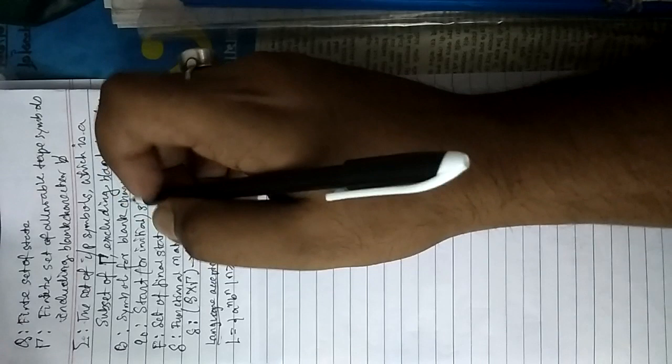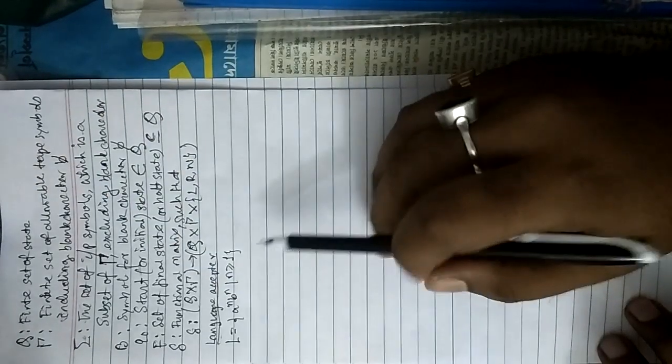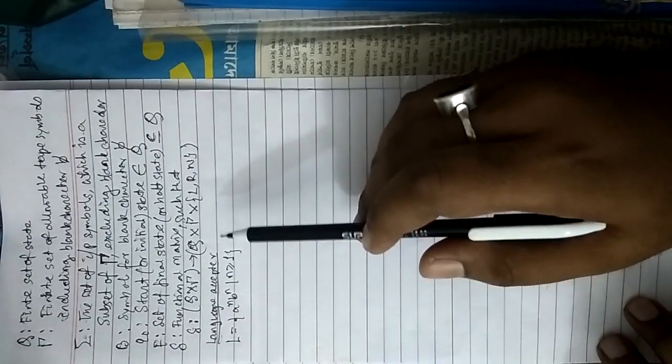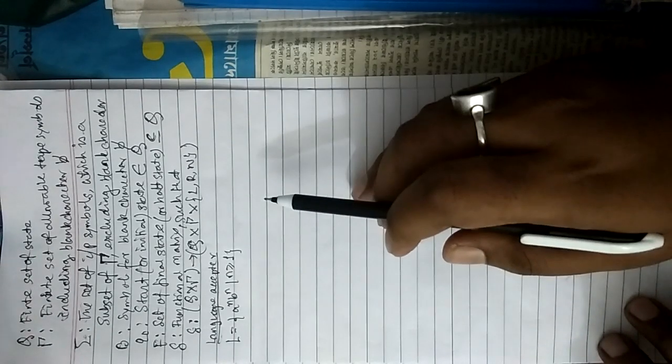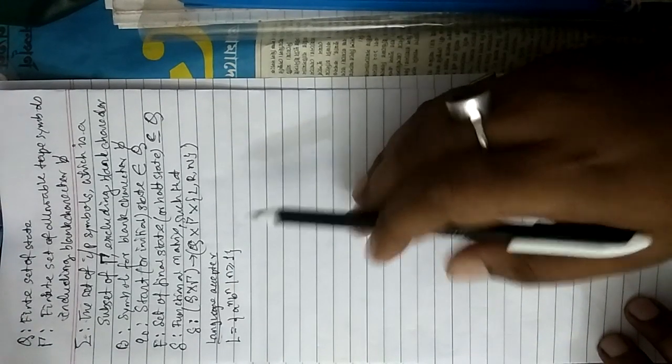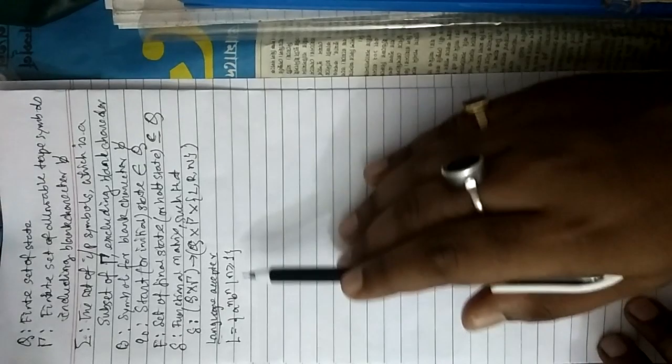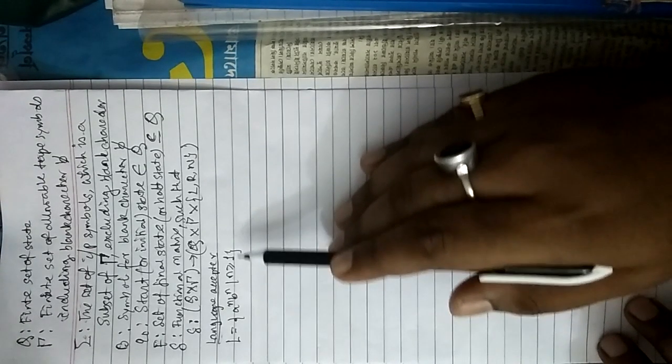Since pushdown automata can solve this problem, and the Turing machine is more powerful than pushdown automata, the Turing machine can obviously also solve it, but we will check how it is done by the Turing machine.